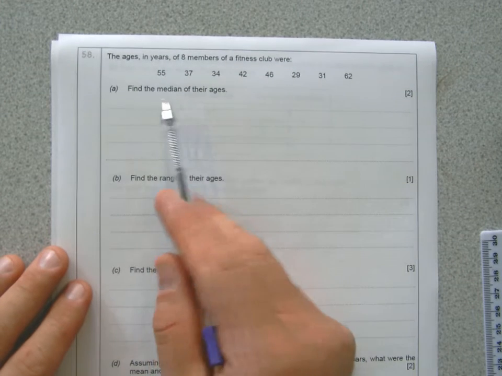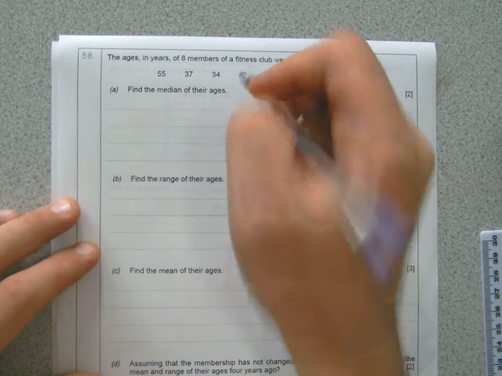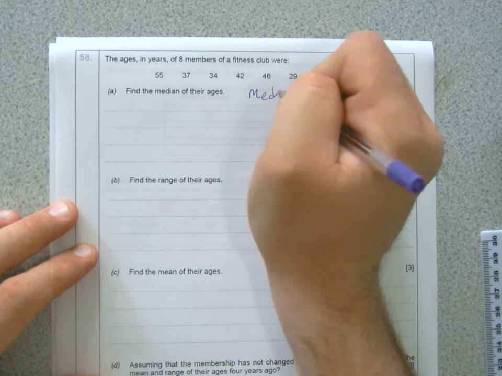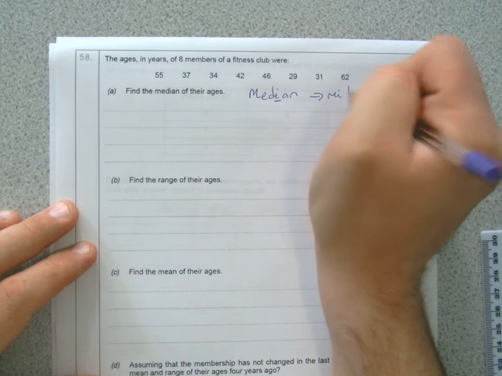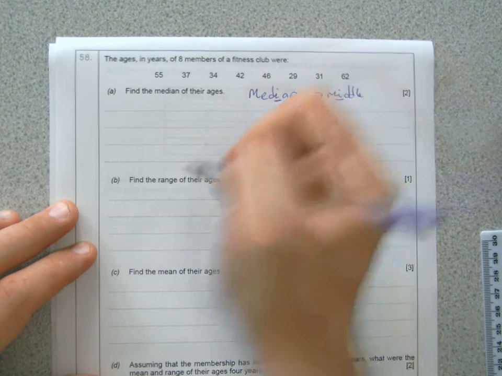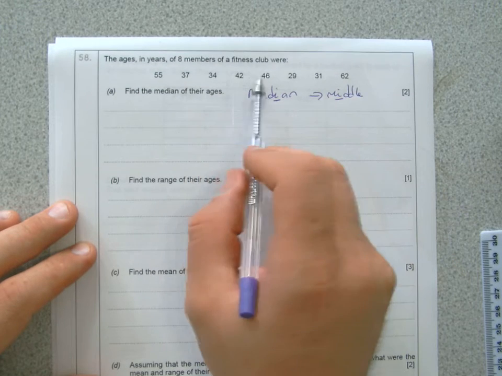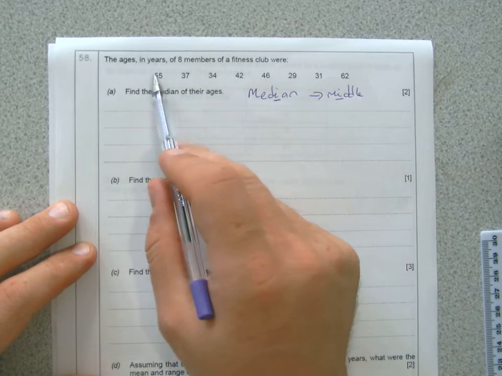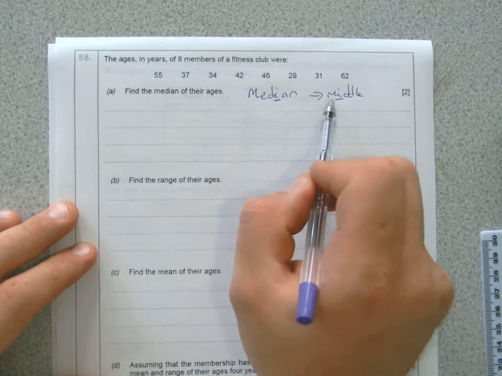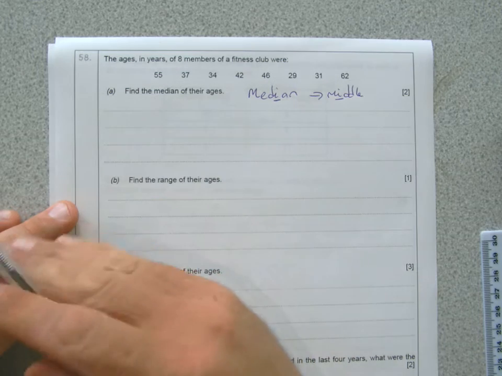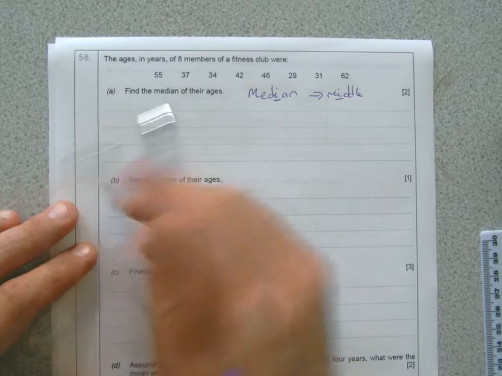Right, so in this case here, we've got 8 members of a fitness club, and it's asking for the median of their ages. Now remember, median, obviously middle, so it's the middle value we want. But it's really important, don't just scan this list here and go for the one in the middle, right? You need to put them in order first, because when we say middle, middle doesn't make any sense unless they're in order. Saying middle means they've already been put in order.